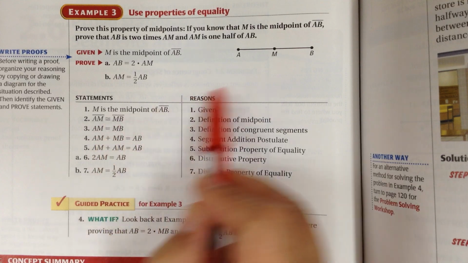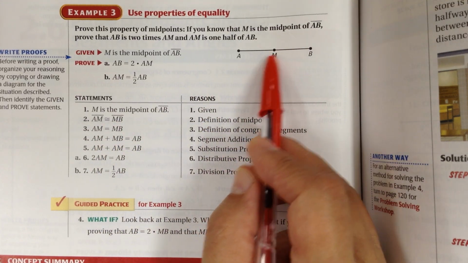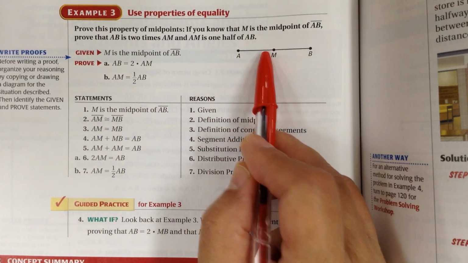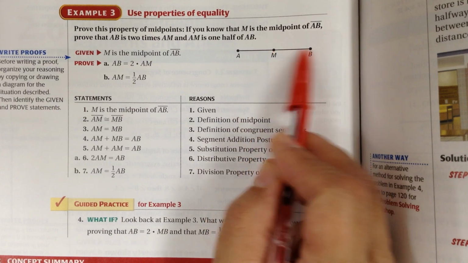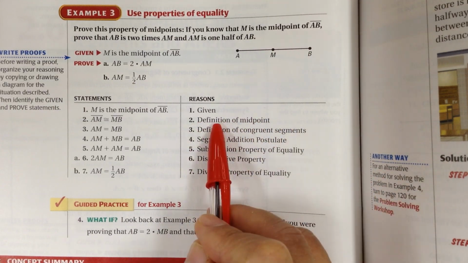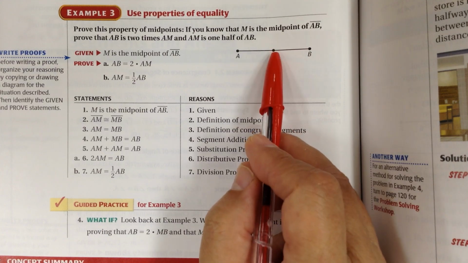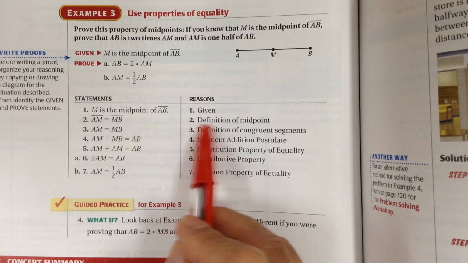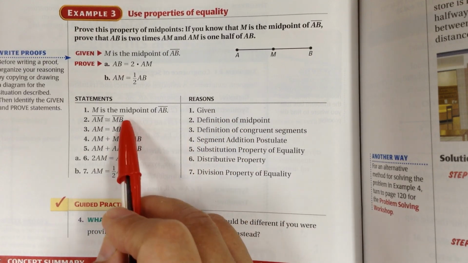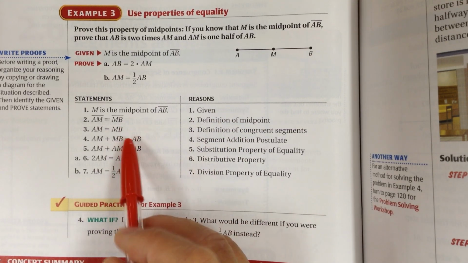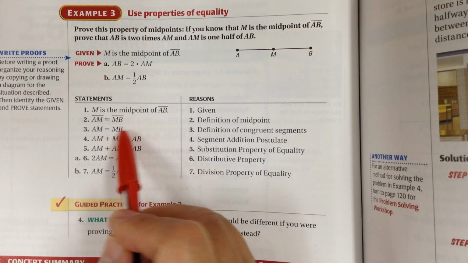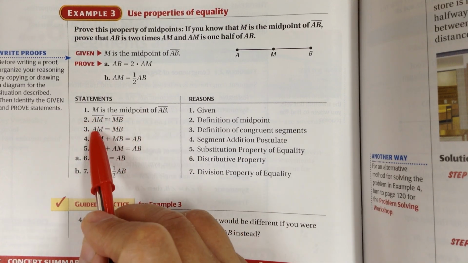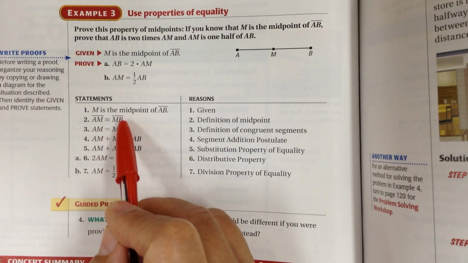Now, because this is a midpoint, segment AM is congruent to segment MB. That's the definition of midpoint. A midpoint divides the segment into 2 congruent segments. And if the segments are congruent, their lengths are equal.